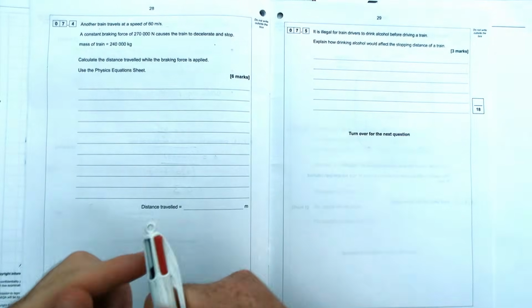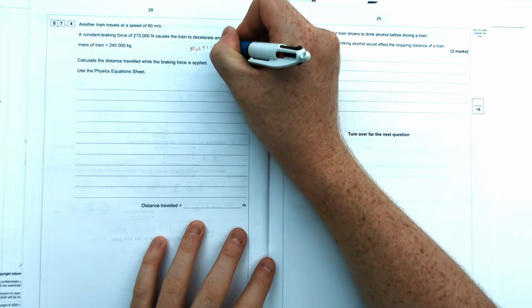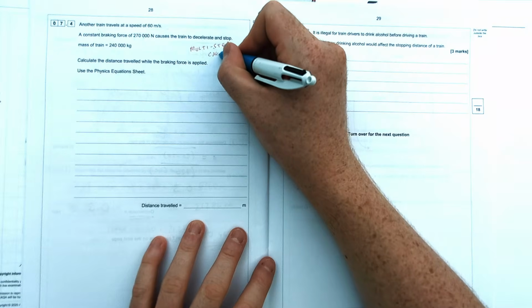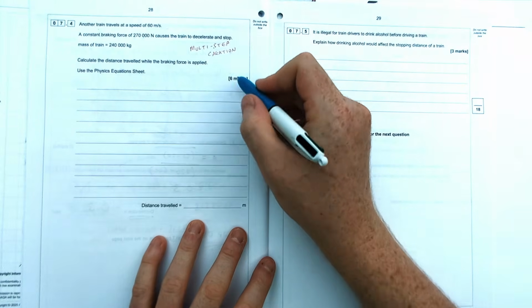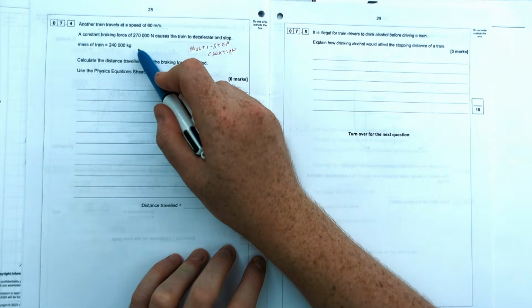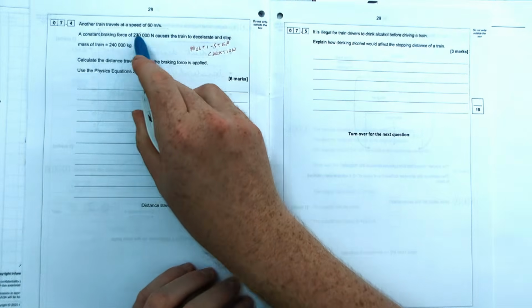Next up in question 7, we've got a multi-step equation. So multi-step equation, we know it's multi-step, meaning it's going to have two different calculations involved, two different equations involved. We know it because it's 6 marks. There's no marks for units or standard form. There's not any conversions here. So let's have a look at what we've got. If you're doing high tier paper, you need to be really good at doing these.